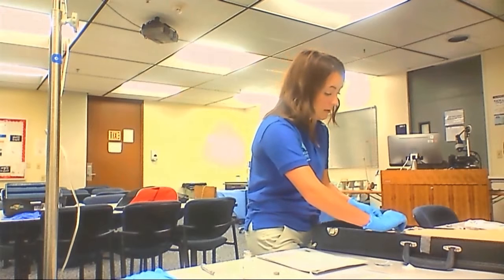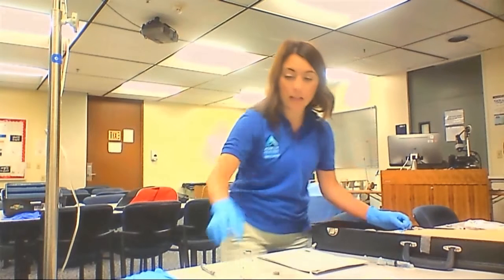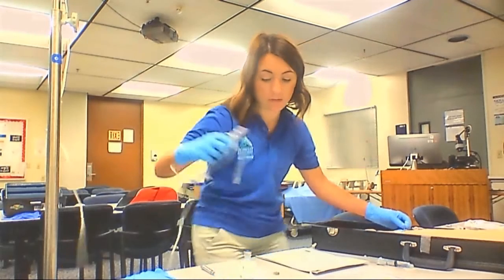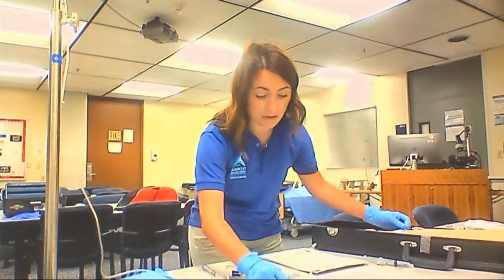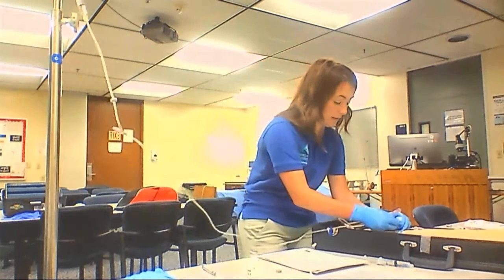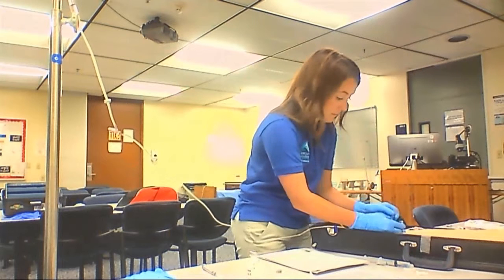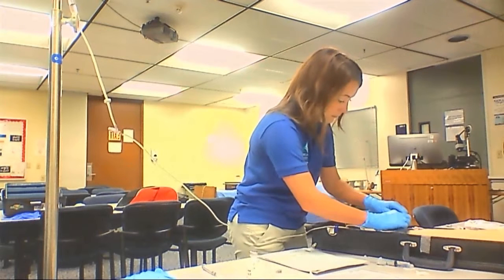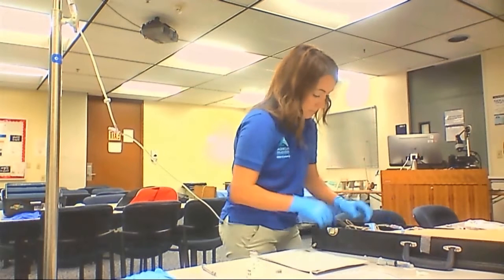Alright, so I will disconnect the flush. Then I can go ahead and attach my IV tubing. But before I do that, I want to make sure again that I go and clean, minimizing the risk for infection on both ends. So I can go ahead and get that set up.